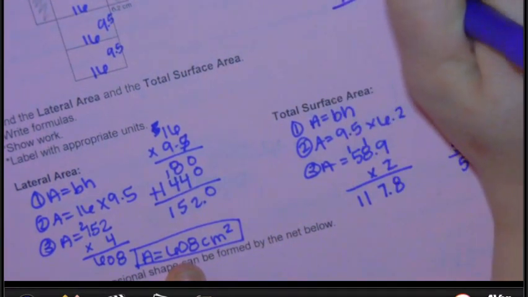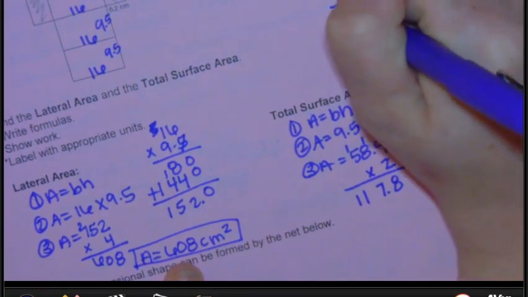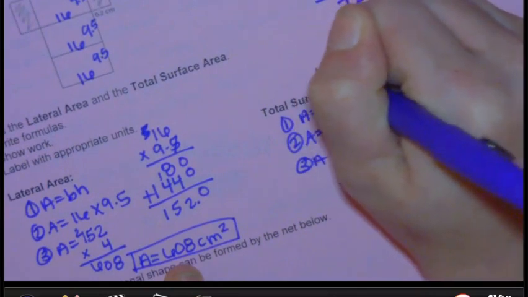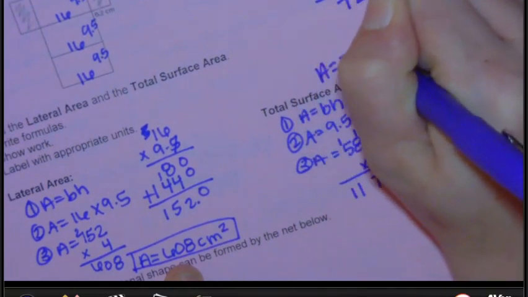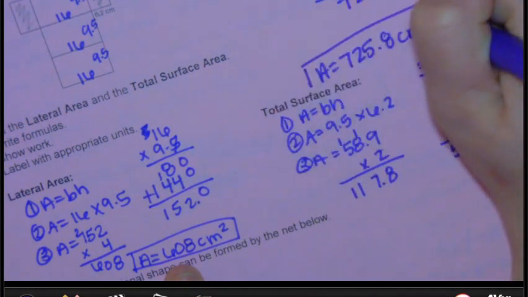117.8 to get 0.8. 8 and 7 is 15. 1 and 1 is 2. 6 and 1 is 7. To get me a grand total surface area of 725.8 centimeters squared.